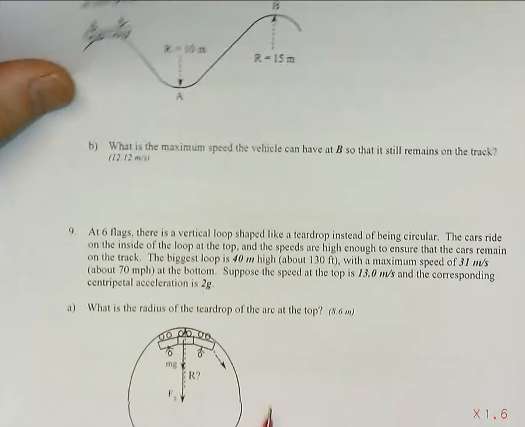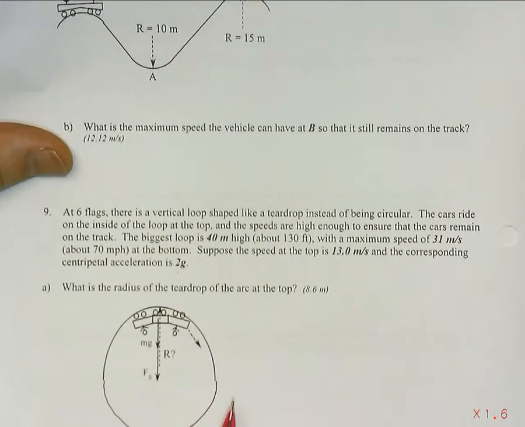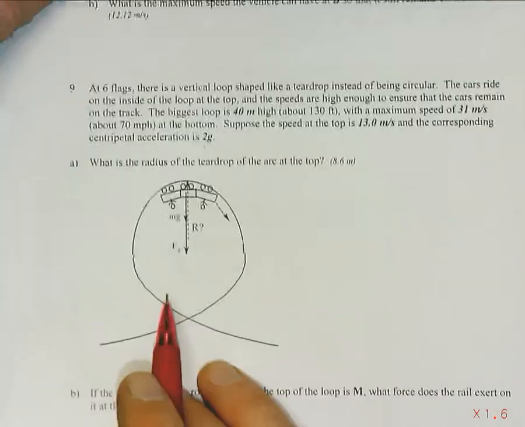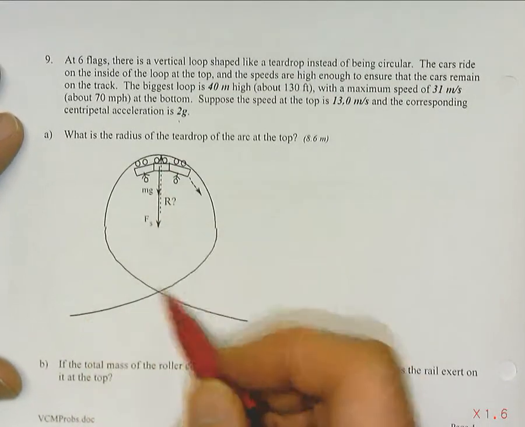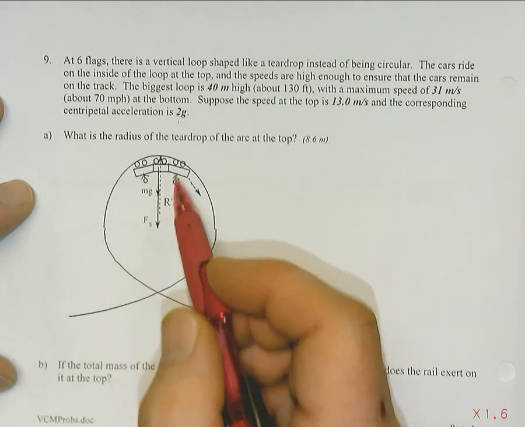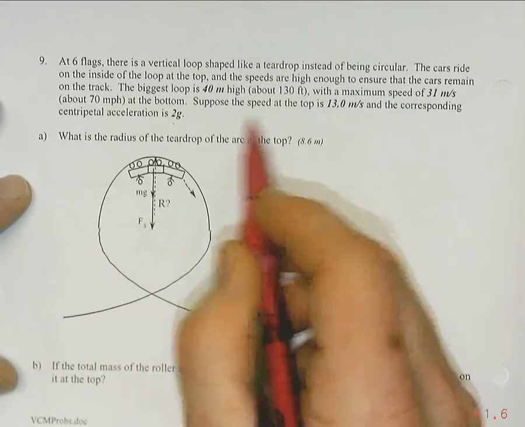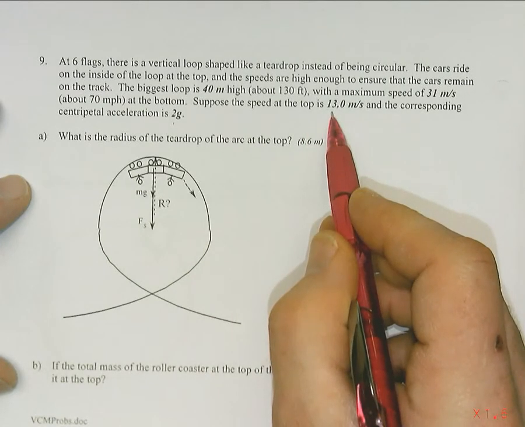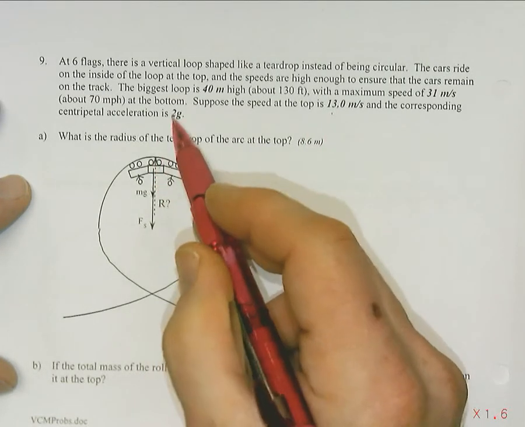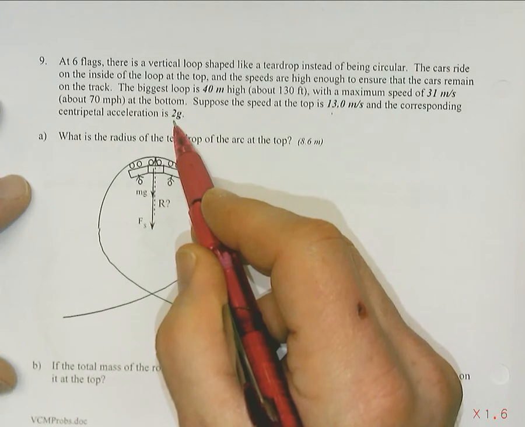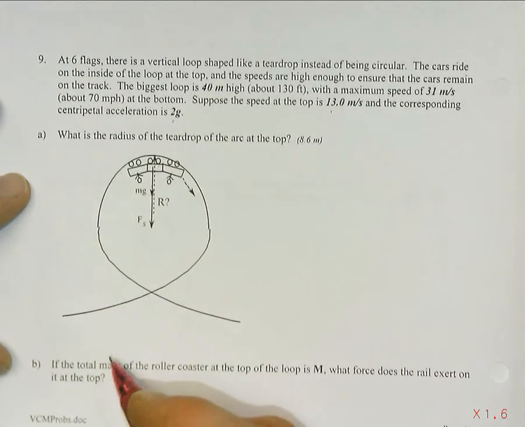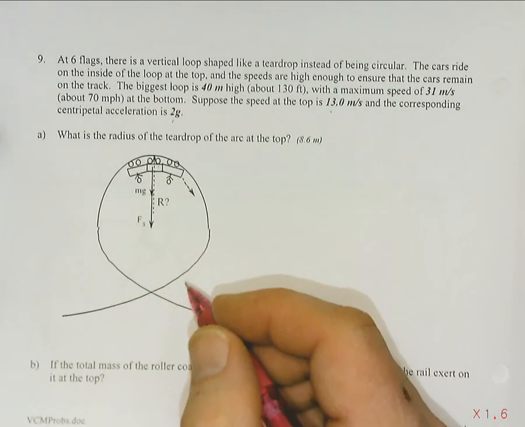Okay, this is vertical circular motion worksheet number 9. We've got a teardrop shaped loop and a train on it, and it says that at the top, with a speed of 13 meters per second, you get 2 G's of centripetal acceleration. That's the critical information about this problem. And what's the radius?